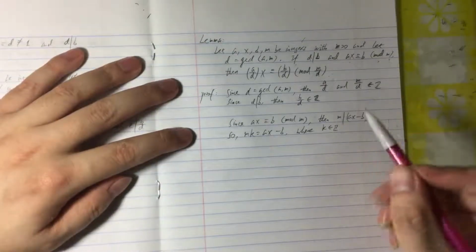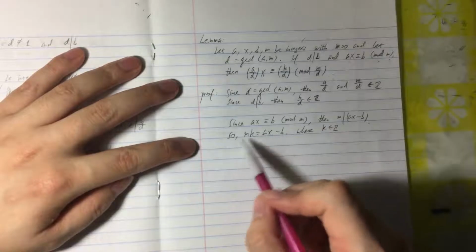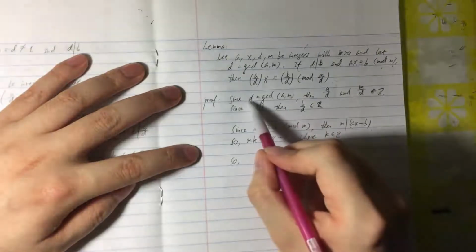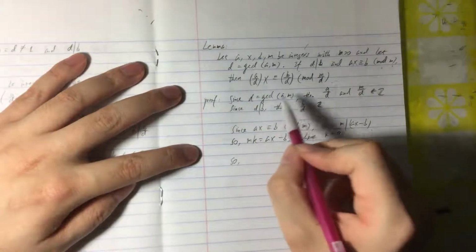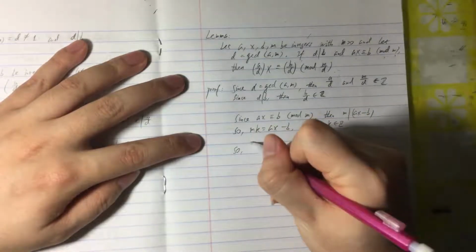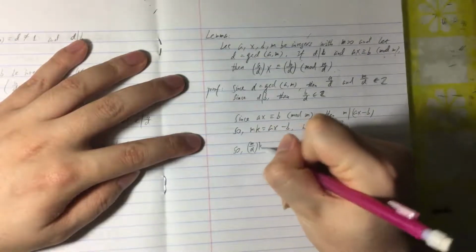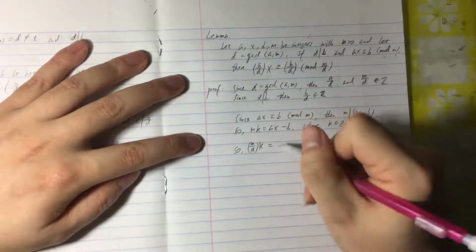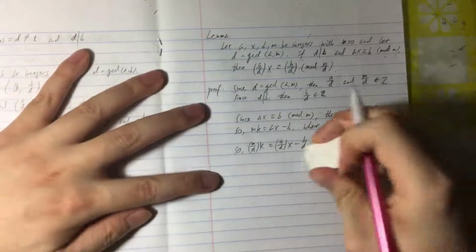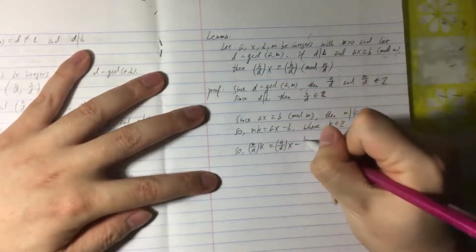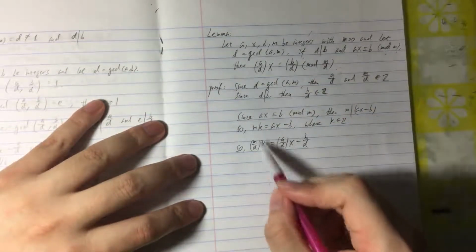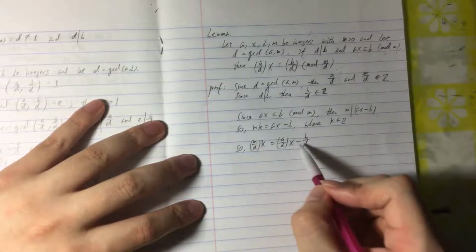Next, this is the equation, and I can divide both sides by d. Since d is the GCD of a and m, d cannot be 0. If I divide the left side by d, I get m over d times k. If I divide the right side by d, I have a over d times x minus b over d. So m over d times k equals a over d times x minus b over d.